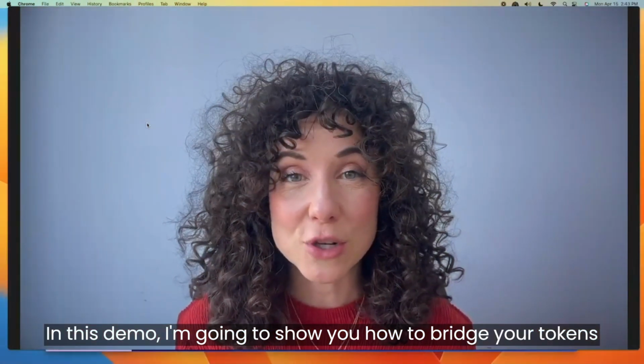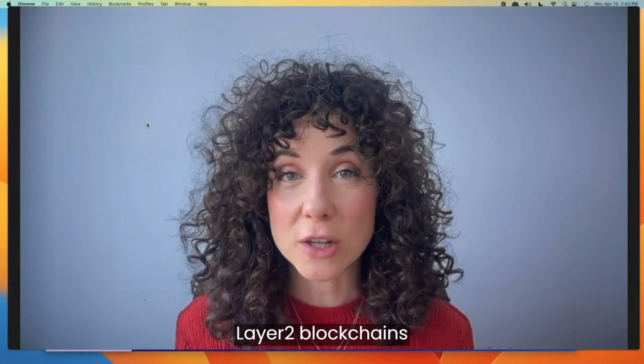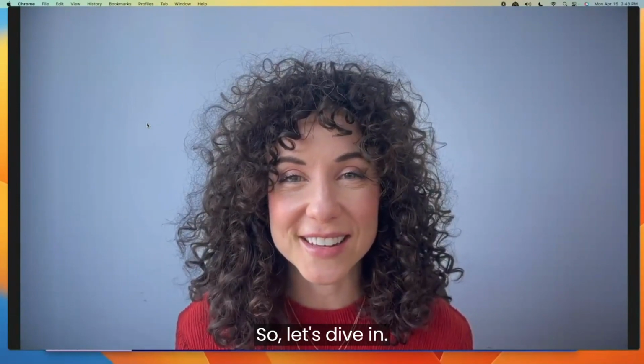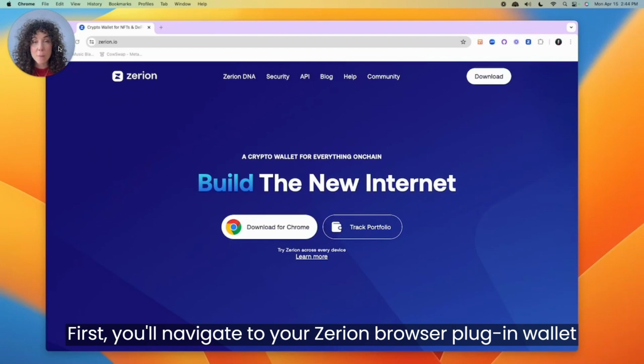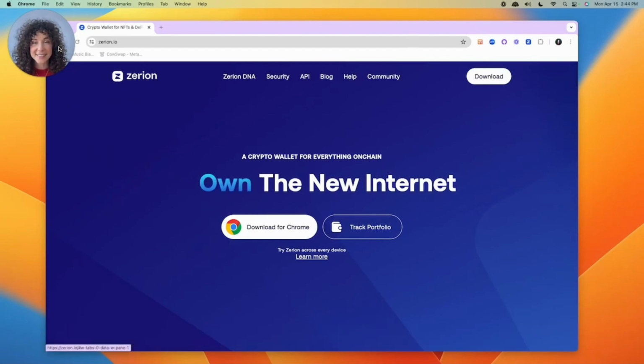In this demo, I'm going to show you how to bridge your tokens from Ethereum to a Layer 2 blockchain. Layer 2 blockchains provide cheaper and faster transactions for users. So let's dive in. First, you'll navigate to your Xerion browser plugin wallet in the top right of your browser.